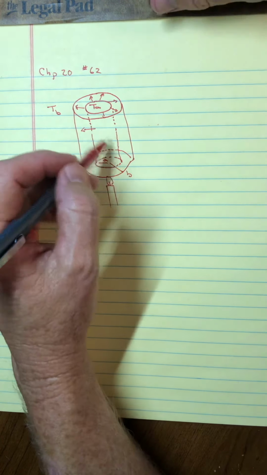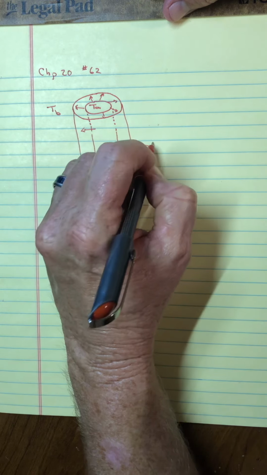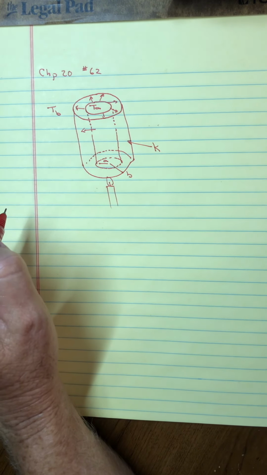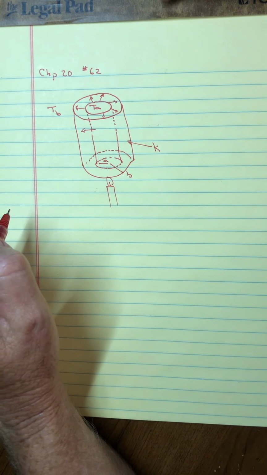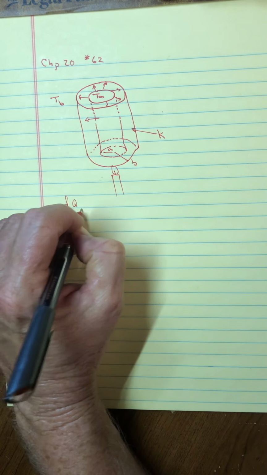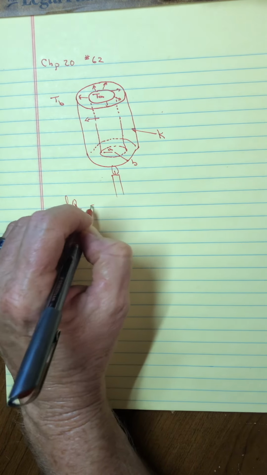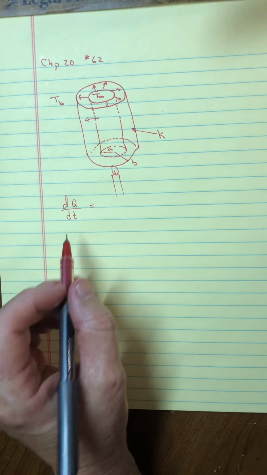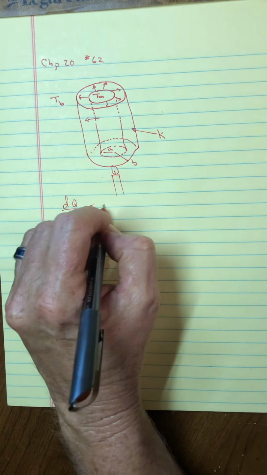Okay, so it says here the wall of the cylinder has a thermal conductivity of K. So there's K. Ignore the end effects. Show that the rate at which energy is conducted from the inner to the outer surface is given by this equation. All right, so what I'll start with is this equation. Here's what we learned in class, that the rate at which energy transfers per time would be equal to negative K times the area times what we call the temperature gradient.